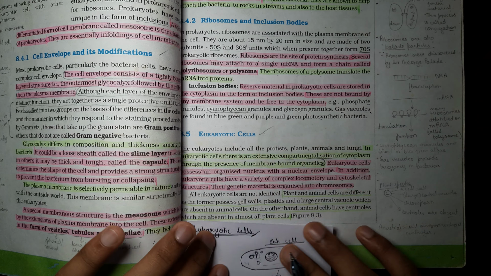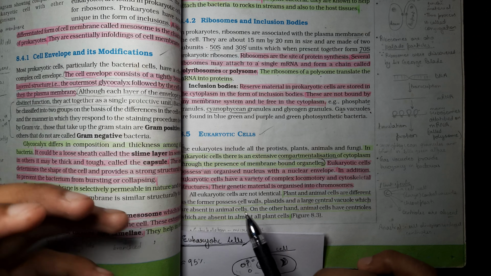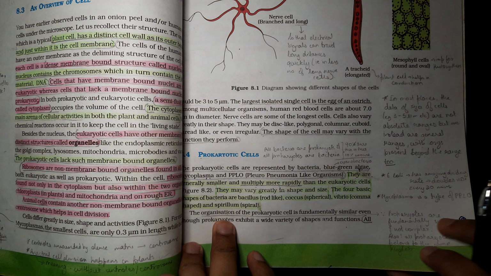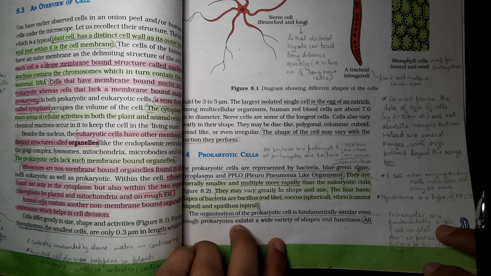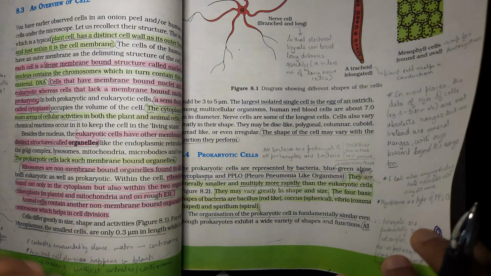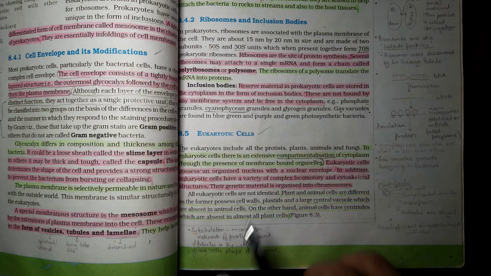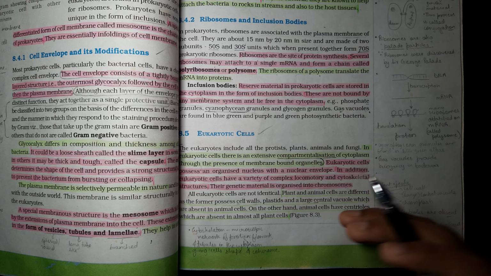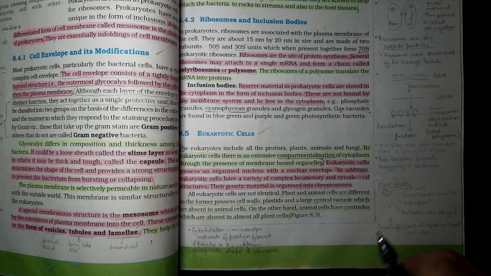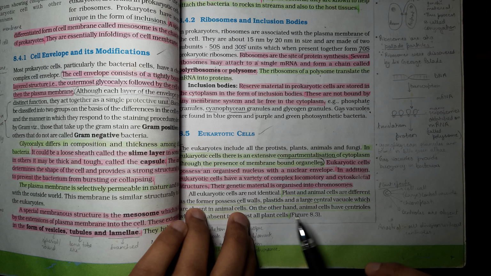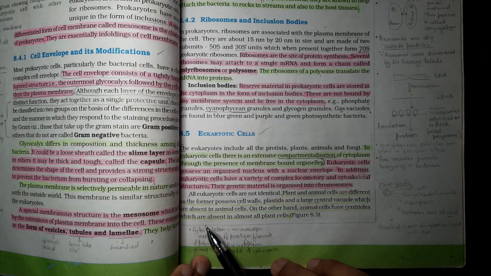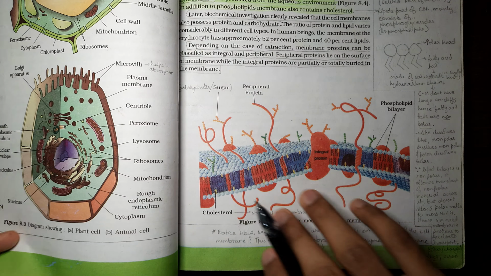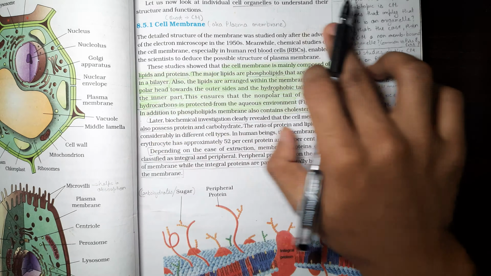All eukaryotic cells are not identical. That's because they're very complex in nature, whereas for prokaryotic cells, it has been clearly mentioned that the organization is fundamentally similar, whereas eukaryotic cells are not identical in nature. Plant and animal cells are different, as the former possesses cell walls, plastids, and a large central vacuole, which are absent in animal cells. On the other hand, animal cells have centrioles, which are absent in almost all plant cells. And then we are going to move on to the cell organelles.